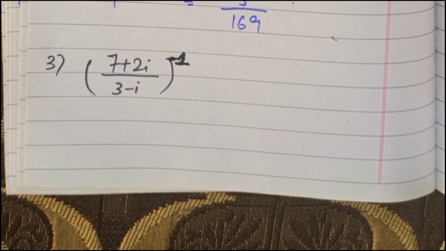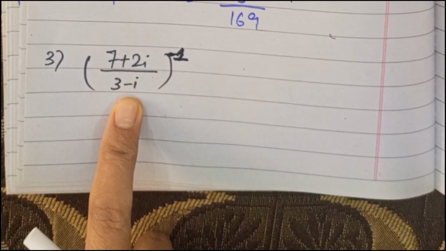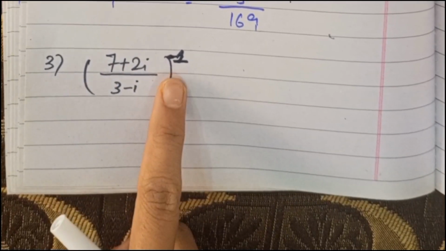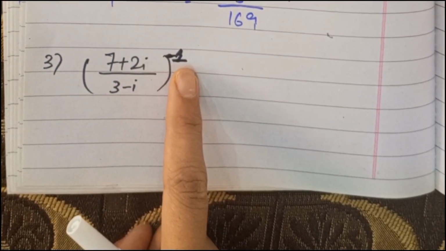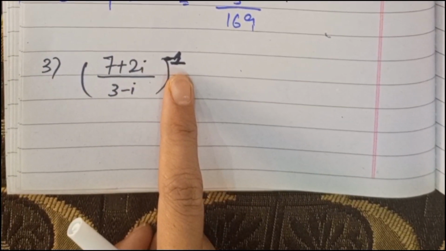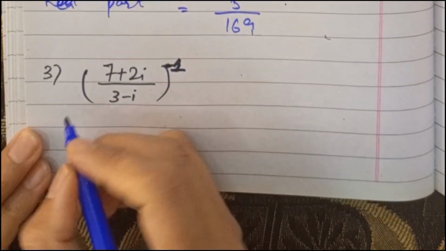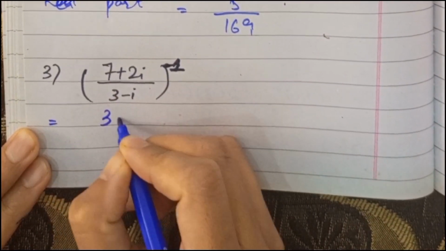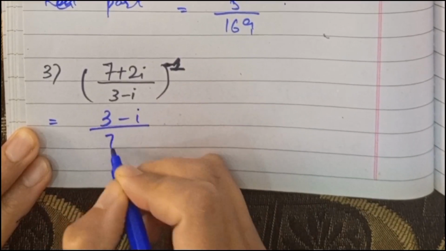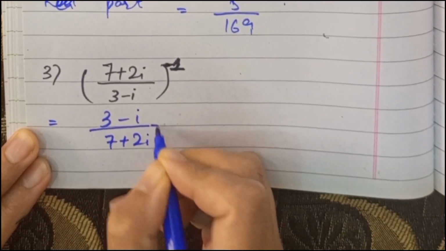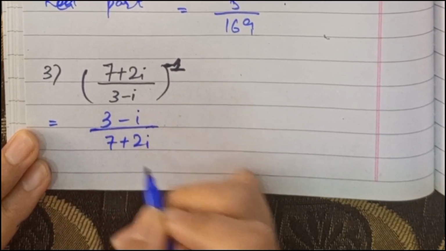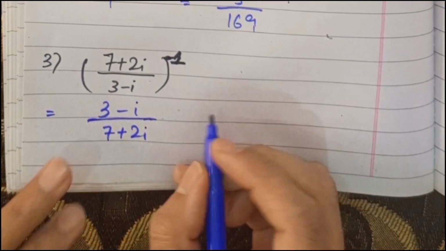Third part is (7 plus 2i) divided by (3 minus i) whole power minus 1. As the power is minus 1, we will turn it into positive by changing the numerator into denominator and denominator into numerator. As the power is changed into positive 1, there is no need to write it.